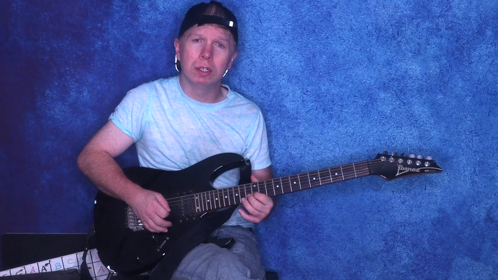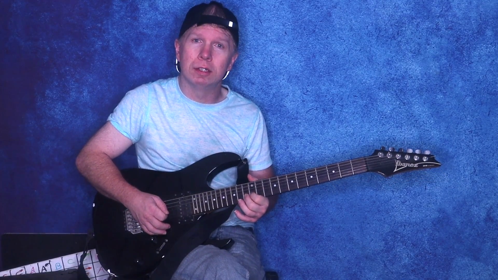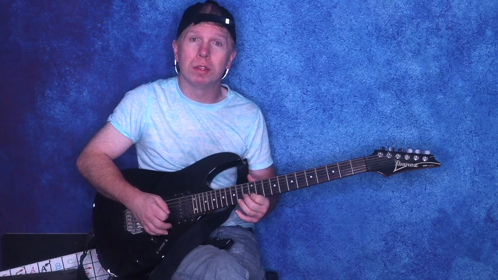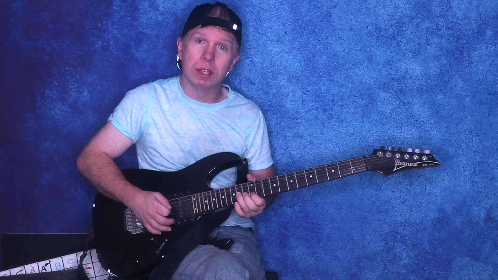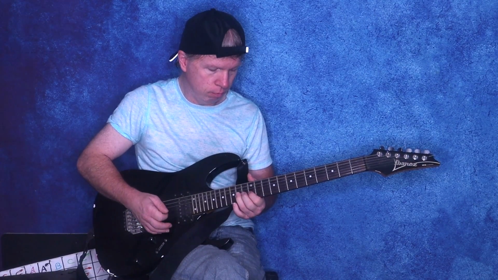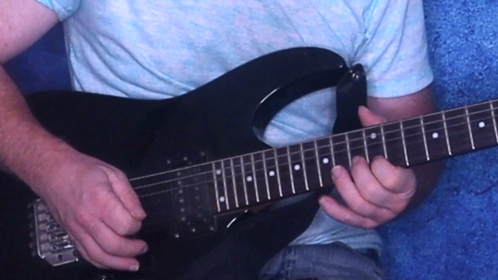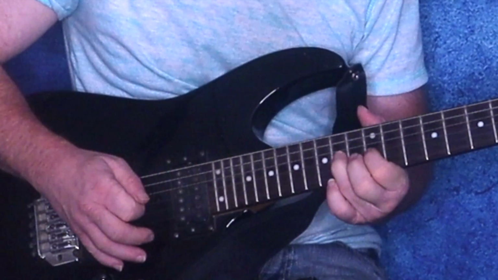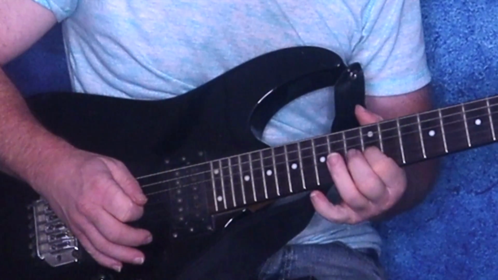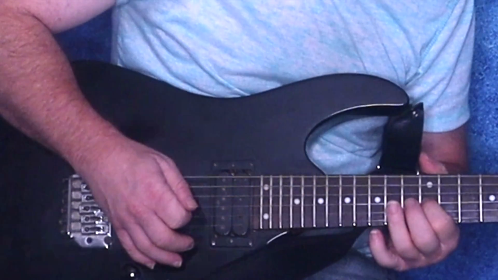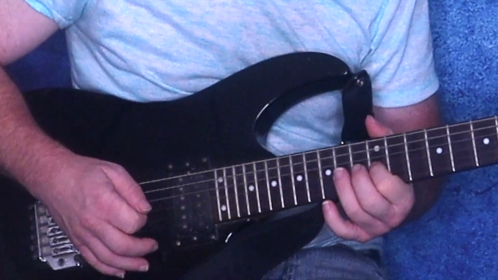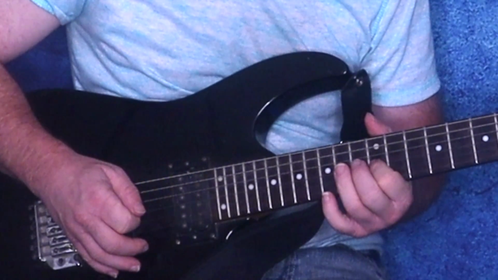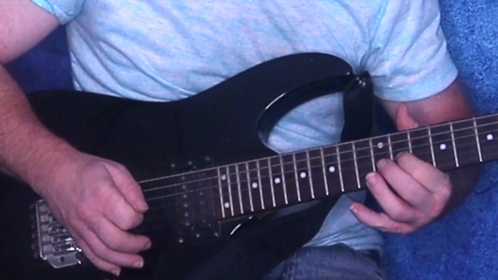Then you go to the B string, 13th fret, pull off to the 12th, to the 14th on the G. So those two. And then again, 14, 12. Slide to the 11 on the G.